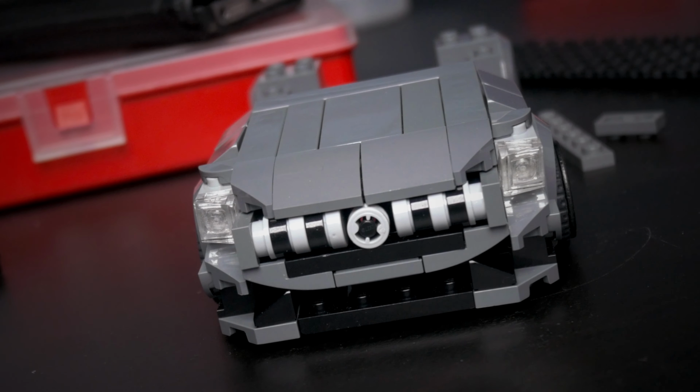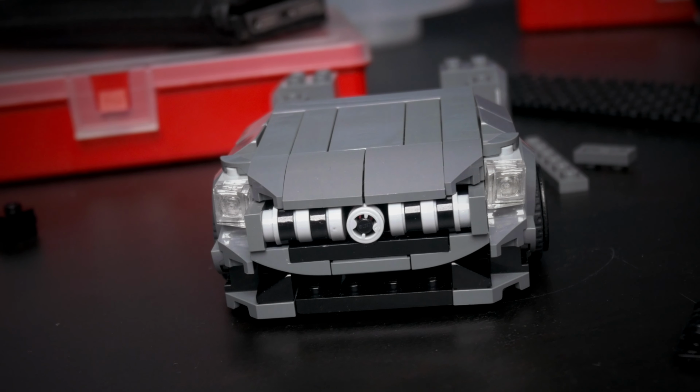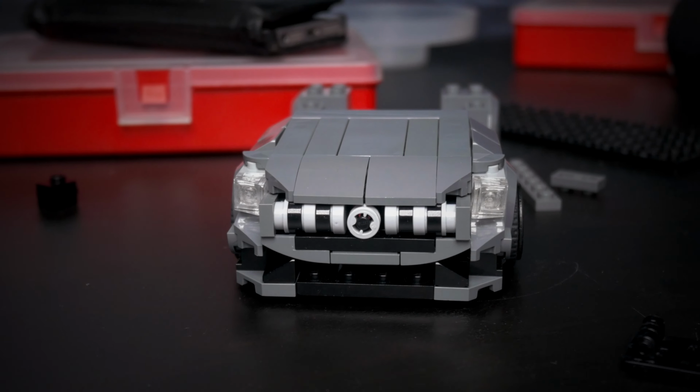But yeah, I just really liked how this front, this very aggressive, kind of thick front turned out. It looked a bit too low when I made it 1 plate lower. So yeah, sometimes it's better to go a bit off of the blueprints and create what you think actually looks good in a Lego format.